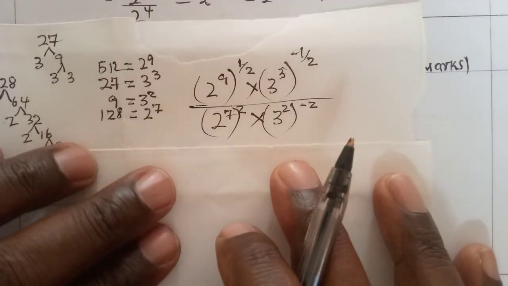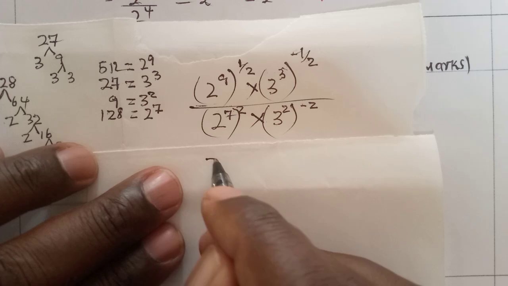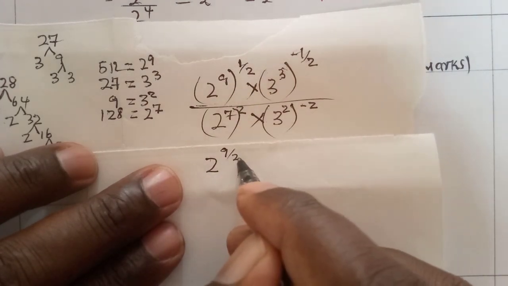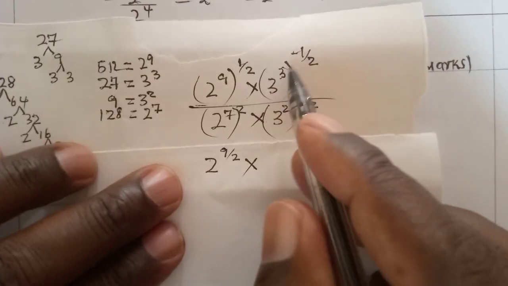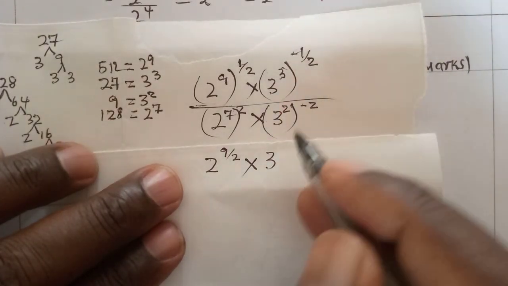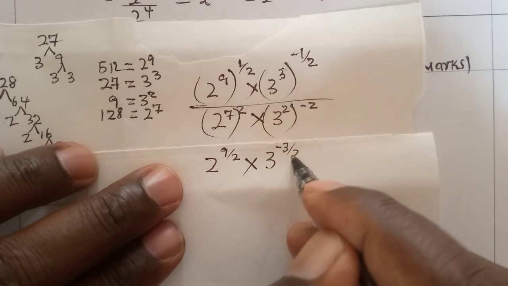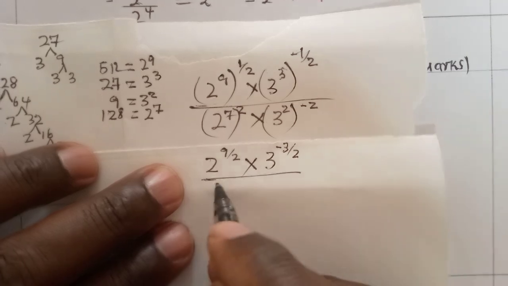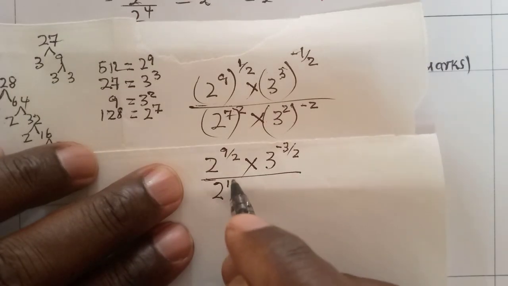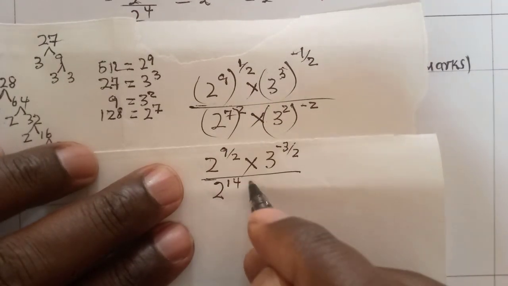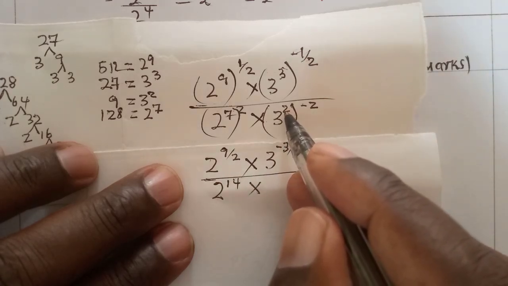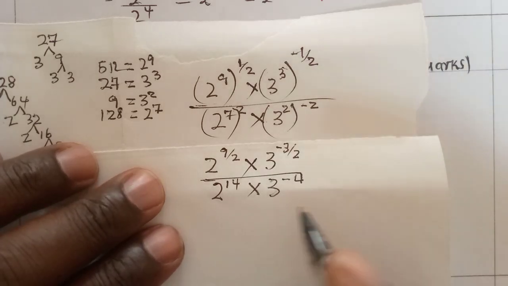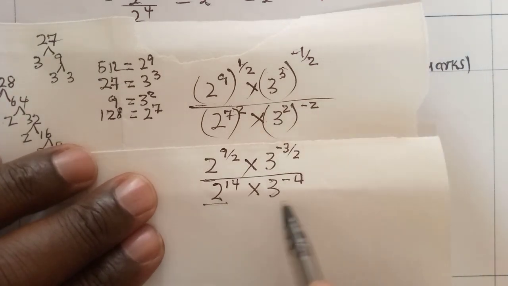This one will be 2 raised to 9 over 2, times 3 raised to 2, this is negative 3 over 2, because you are multiplying that and that, that and that. This one gives us 2 raised to 14, 7 times 2, times 3 raised to negative 4, since 2 multiplied by negative 2 is negative 4. So we can deal with them like this. We deal with 2's and we deal with 3's.